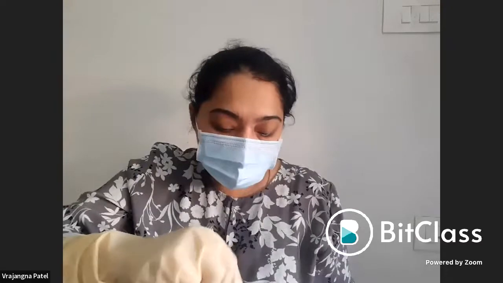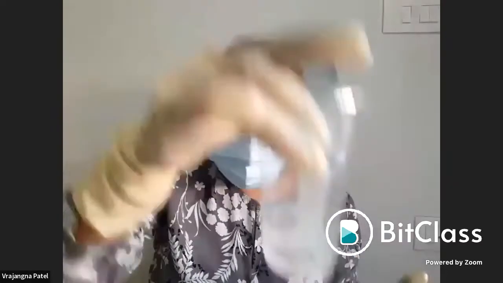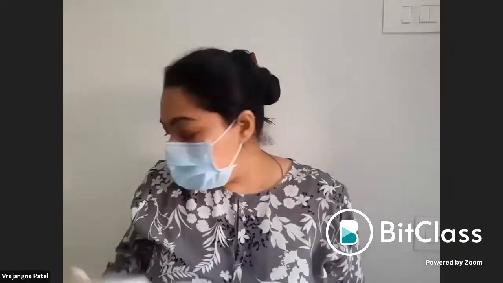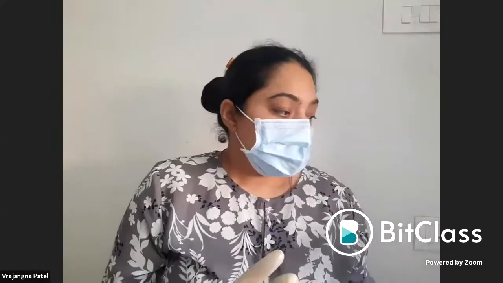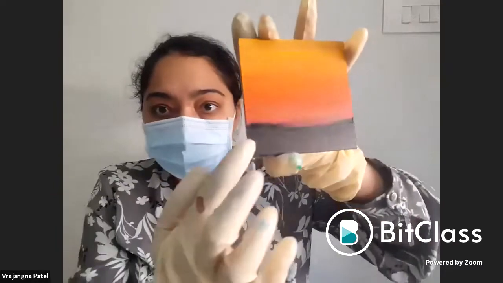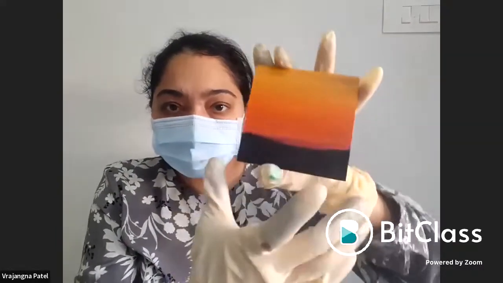Okay, so now even my poster has dried out and this mixture is also ready to pour. Let me just place this on the side. So this is dried. Only a small patch here is still wet, but by the time we arrange the things, it will dry.